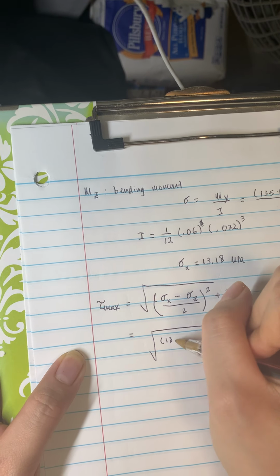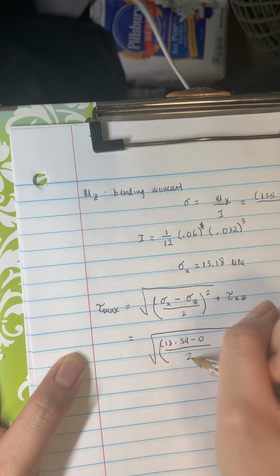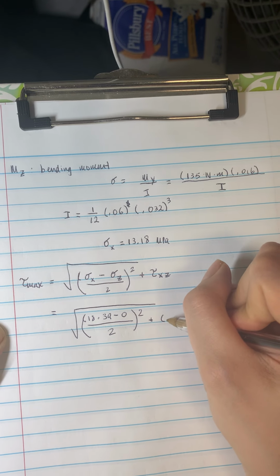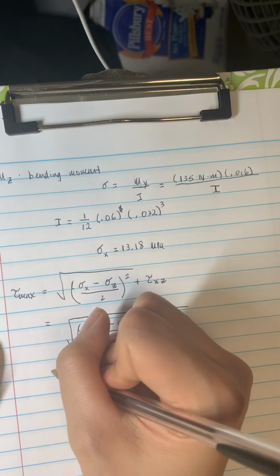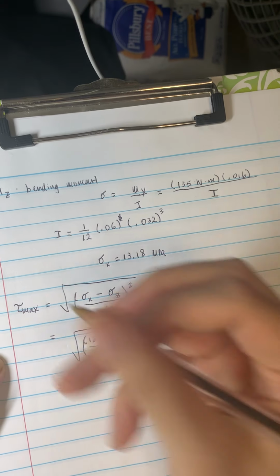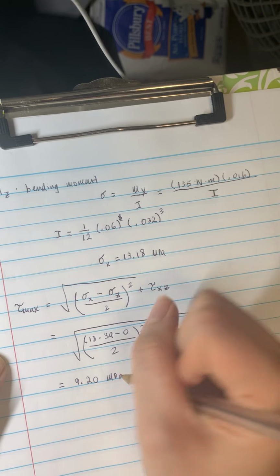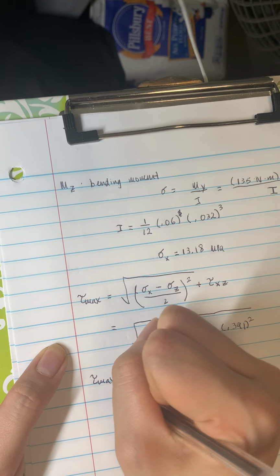We have 18.39 subtract 0 over 2 squared plus 0.391 squared. That will give us about 9.20 megapascal. And that is our shear max.